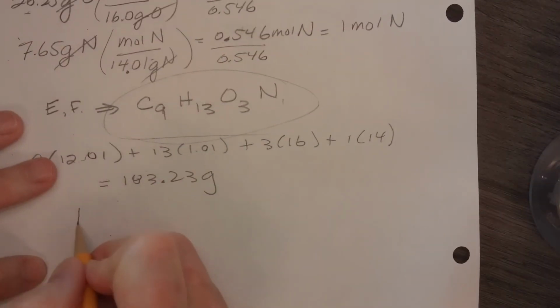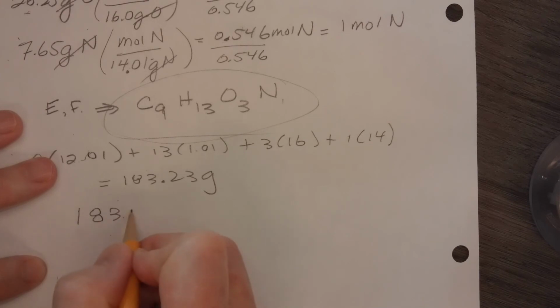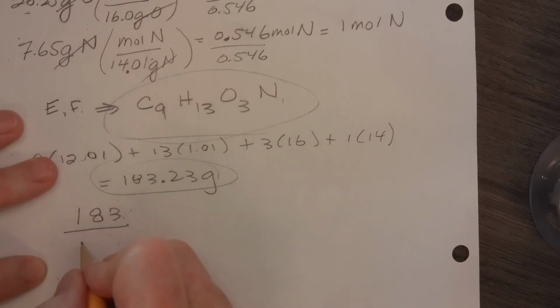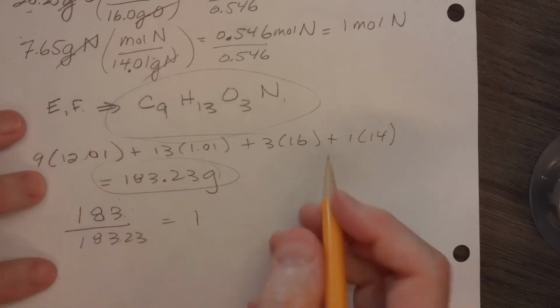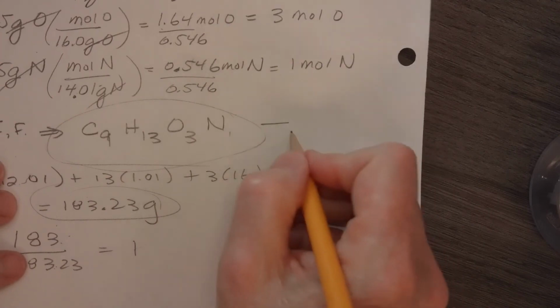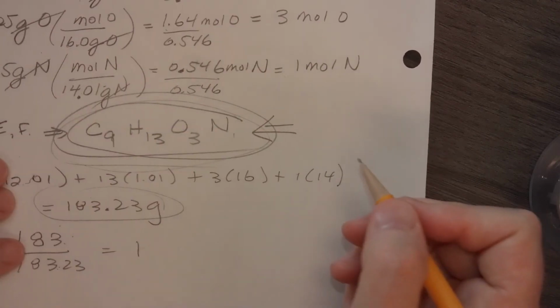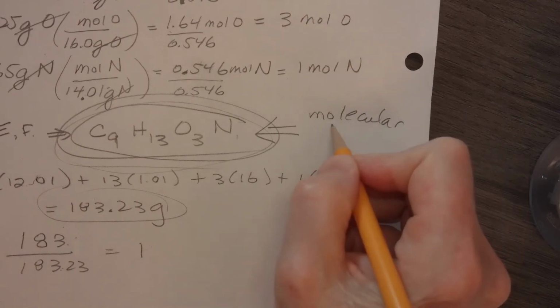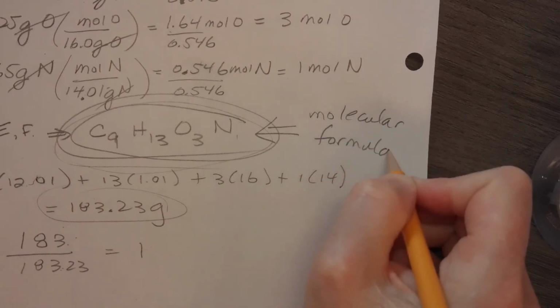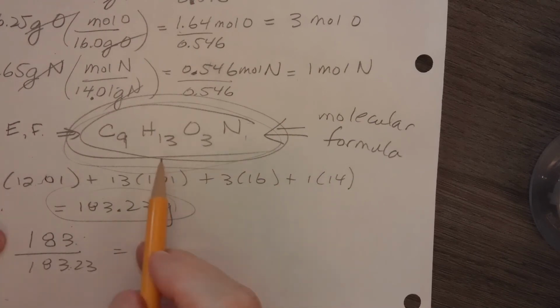So of course, if I take the molar mass and divide it by the molar mass of the empirical formula, I get 1. So therefore, my molecular formula is equal to the empirical formula, which is kind of nifty. But if this had been a 2, I would have had to multiply these by 2. If this had been a 3, I would have had to multiply all of these subscripts by 3.